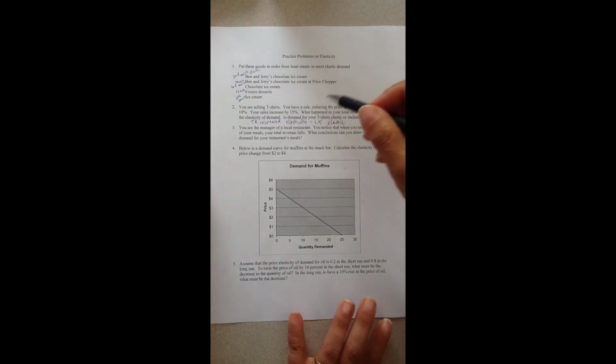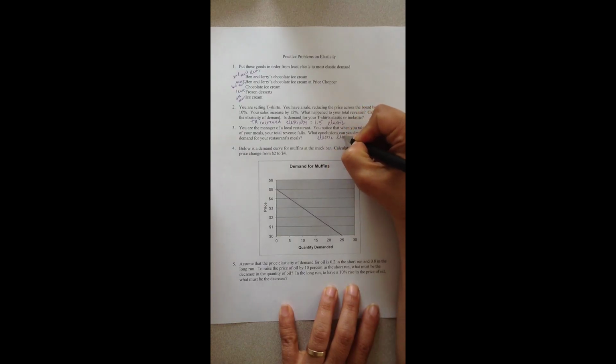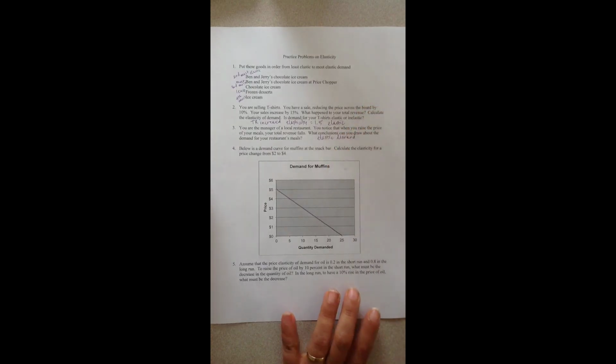The next question is talking about really a similar thing. Well, a higher price leads to a lower total revenue, so that's also elastic demand. With question 2, we had a lower price and higher total revenue, and that's just another way of saying that a higher price is lower total revenue. So in both cases we have elastic demand, elasticity greater than 1.